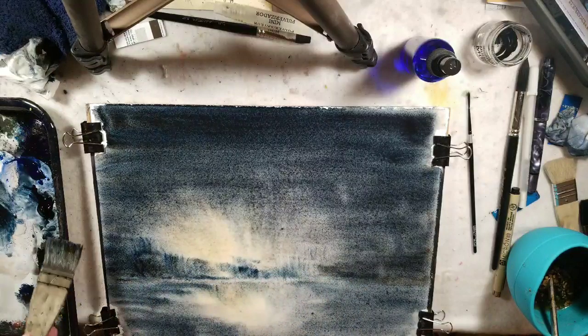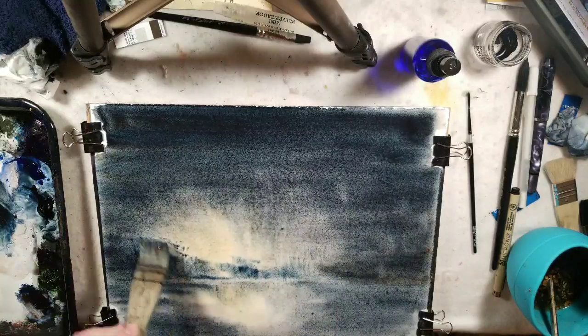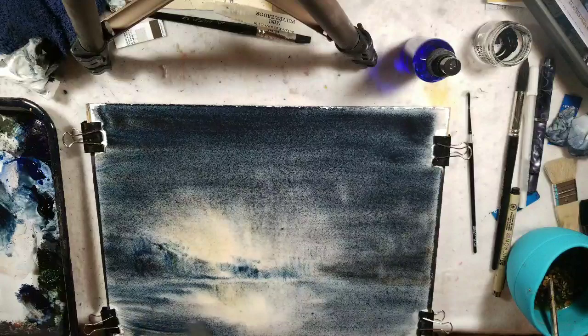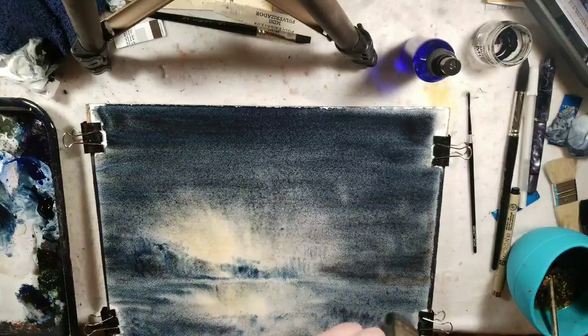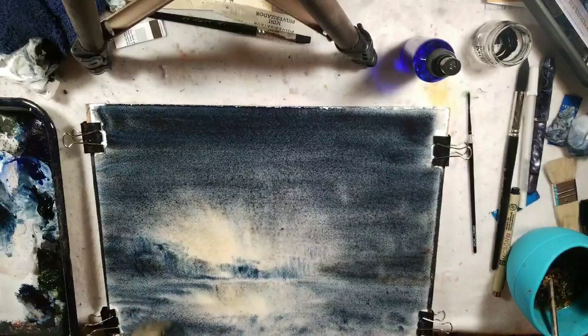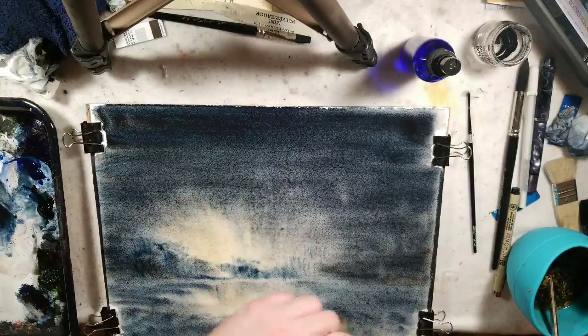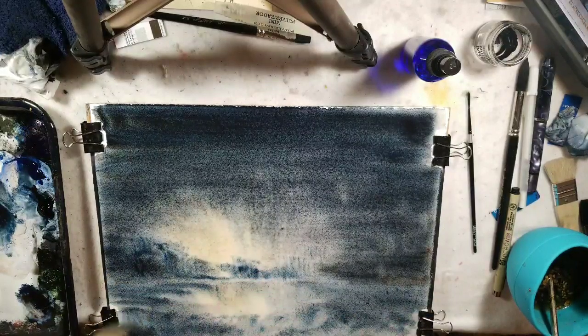All right, so we are going to take a chance with this level of darkness. Just adding a little textural brush strokes to kind of help me get the idea of a sunset out of my mind.